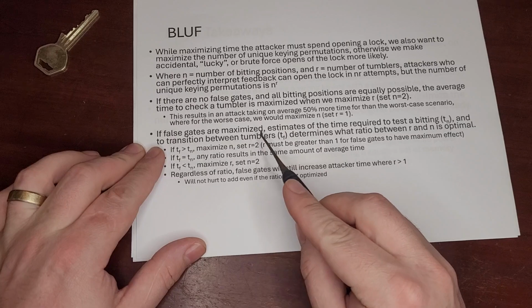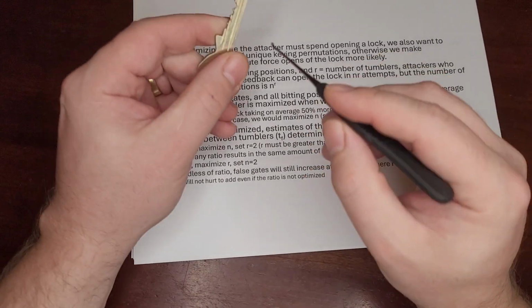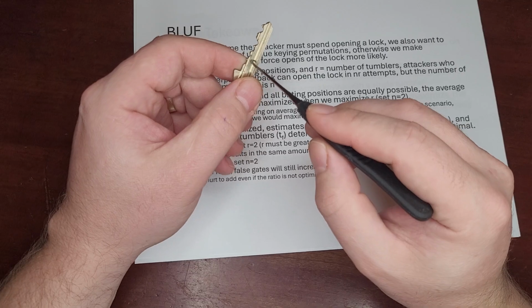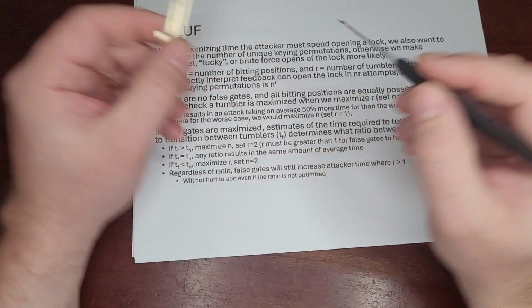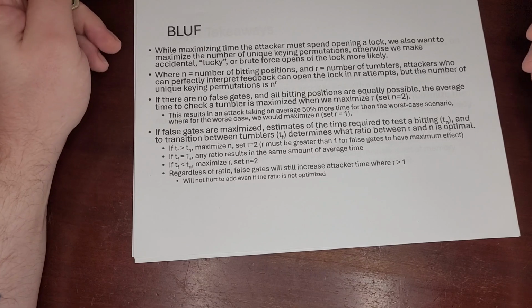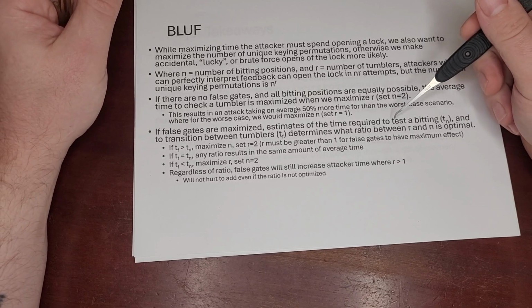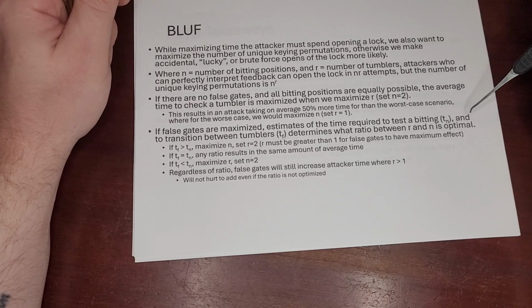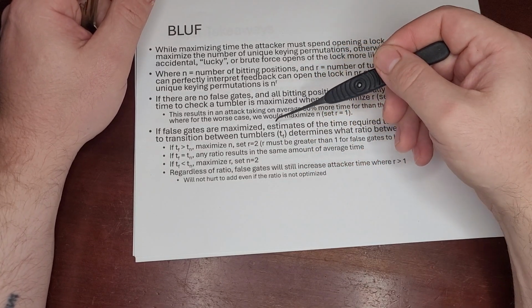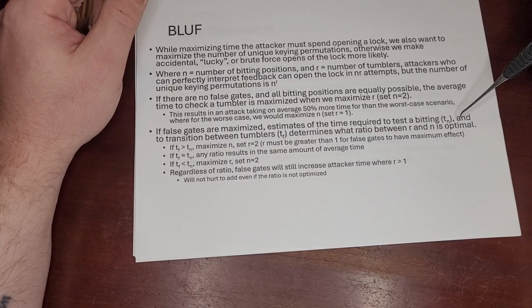If false gates are included and they're maximized, in the sense that every other position has a false gate that also pushes it to another tumbler, and I talk about that in another video as well, the time required to test a bidding, T sub n, and to transition between the tumblers, T sub f, determine what ratio between r and n is optimal.